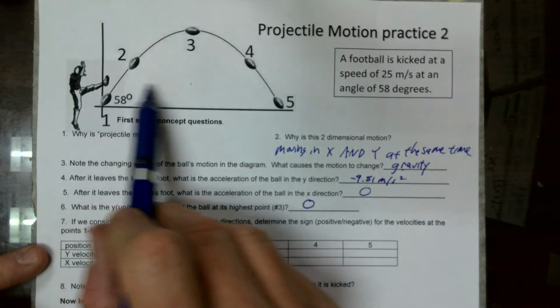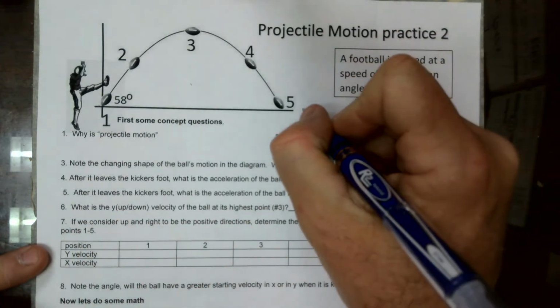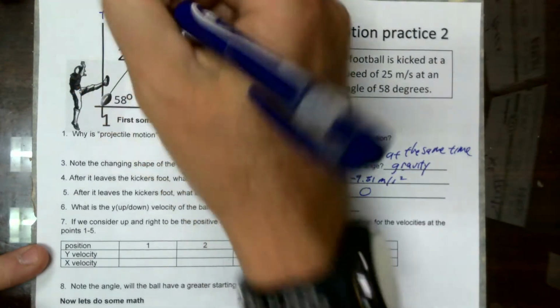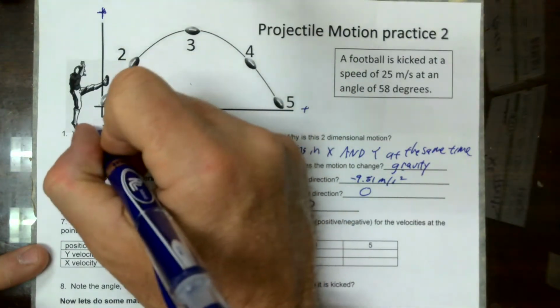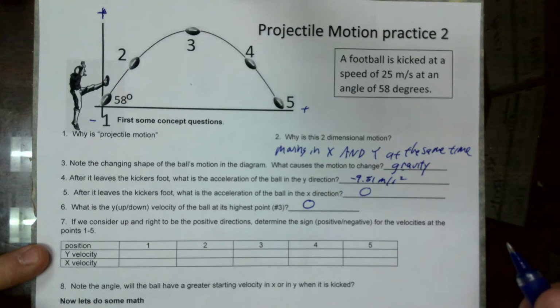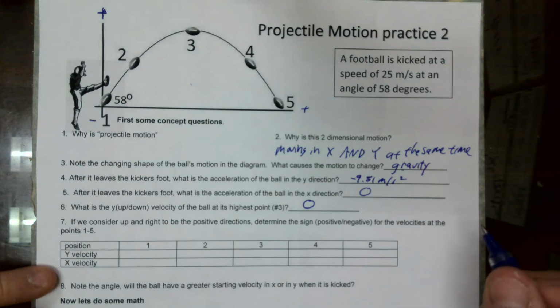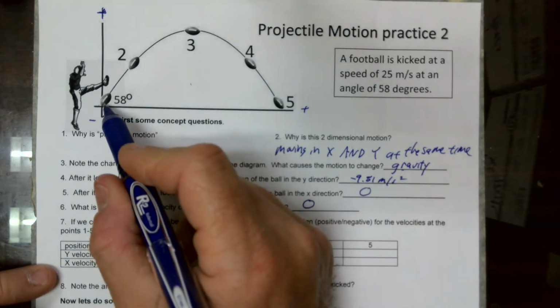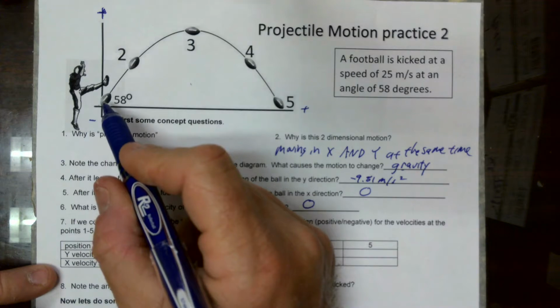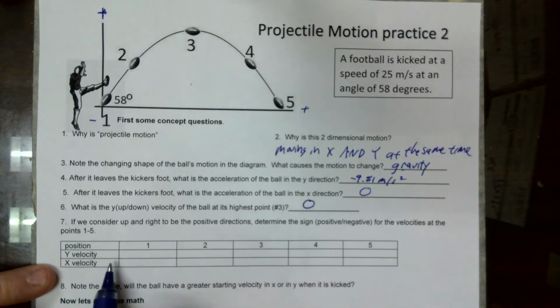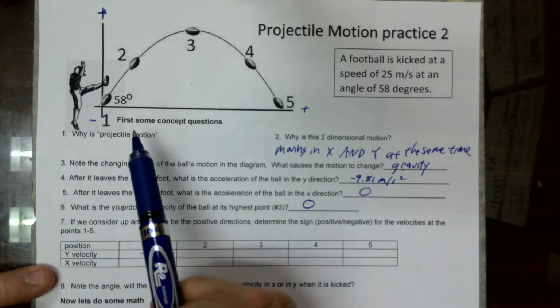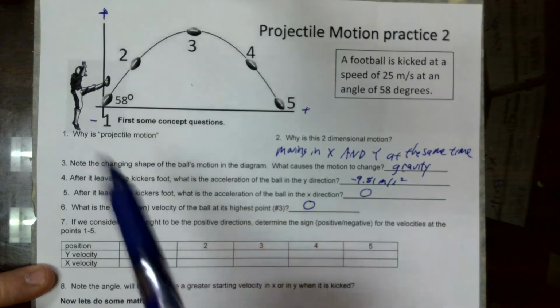If we consider going this way positive, like we usually think of, and up as positive and down as being negative, let's consider the velocity at point number one, right the moment it leaves the kicker's foot. Is the y velocity positive or negative? It's positive because the kicker kicks the ball going in the positive direction.